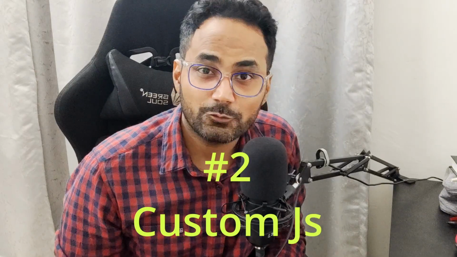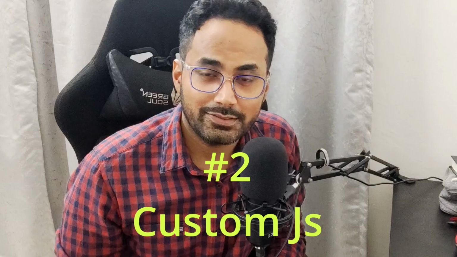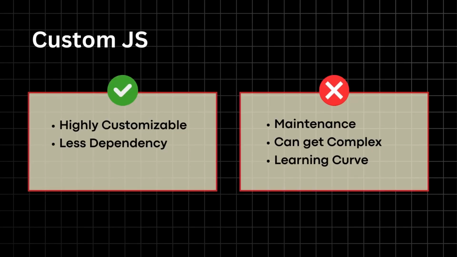The second way to validate form is through custom JavaScript. As the name suggests, you have to write your own custom JavaScript, and that can get complex. So you need to have some skills with JavaScript, but then you do not have to depend on any other library or a browser whatsoever. So you maintain your own code, make sure that it's maintained over the time, but it's highly customizable.